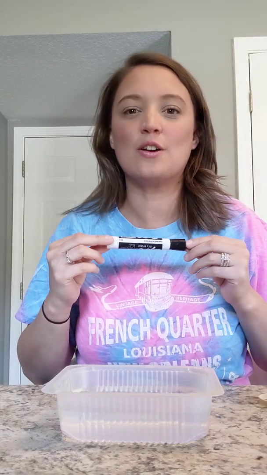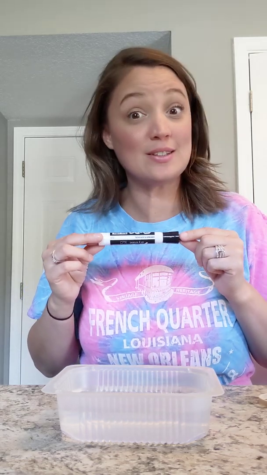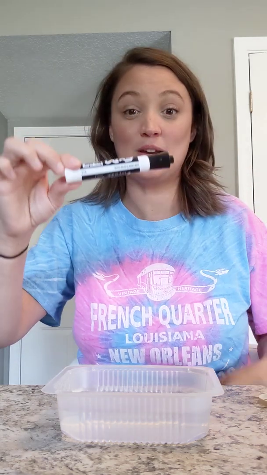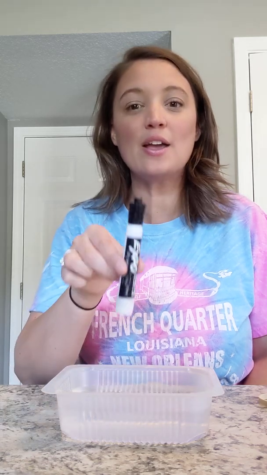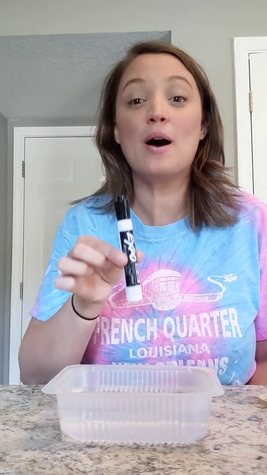First I have a dry erase marker. Do you think it's going to sink or do you think it's going to float? Okay, let's put it in and see what happens. Do you see it's floating on top of the water? The dry erase marker floats. I'm going to make a pile for floats.